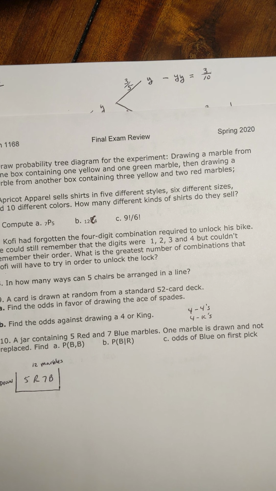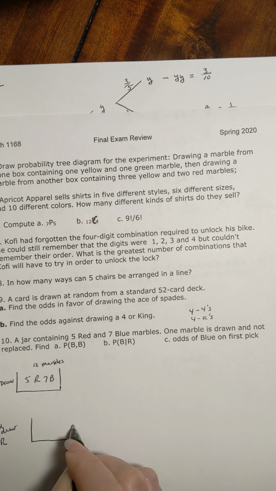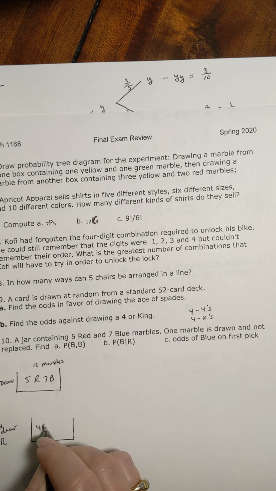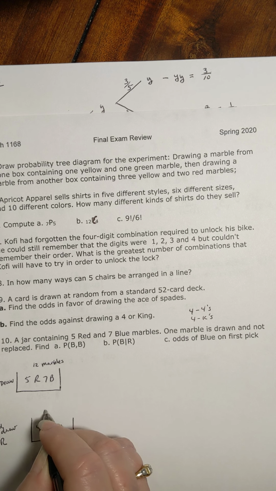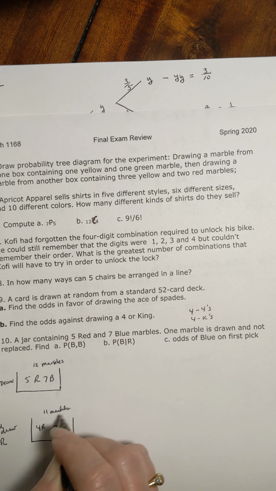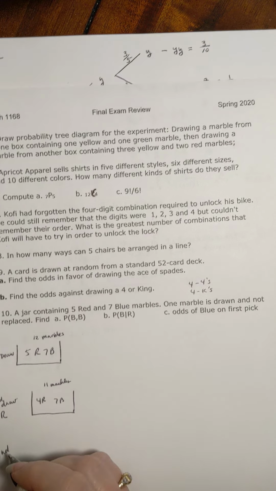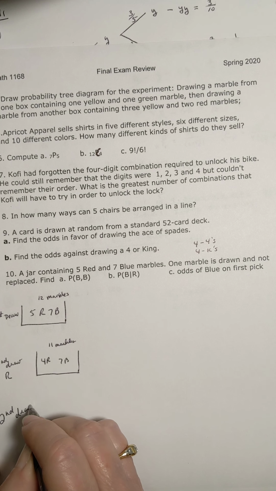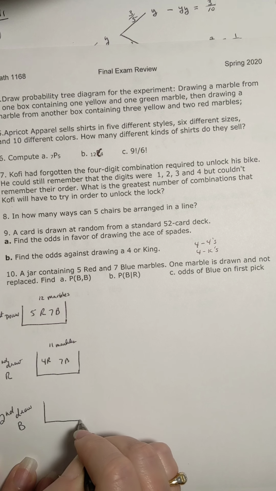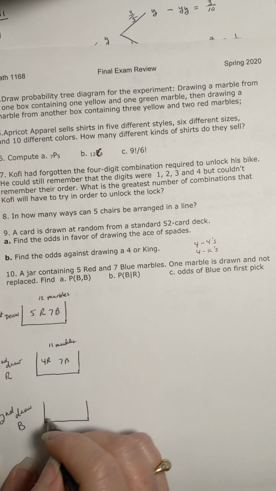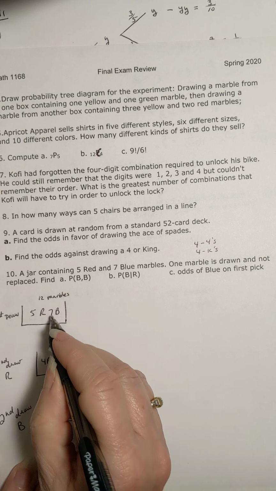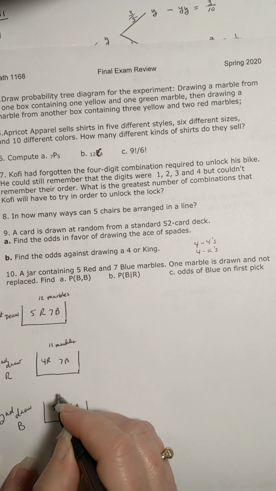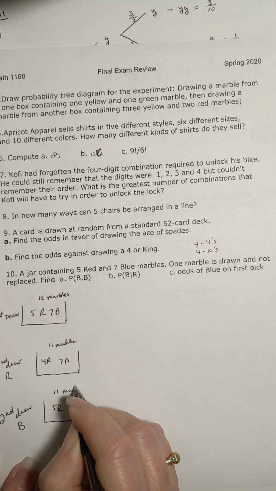Now if I picked a red on the first one, then on the second draw I would have 4 red and 7 blue, and I'd have 11 marbles. If I picked a blue marble on the first draw, I would still have 5 reds, but I would only have 6 blues. And again, I would have 11 marbles.